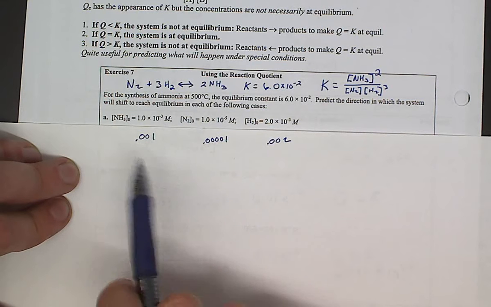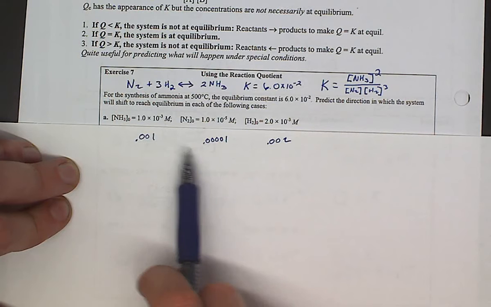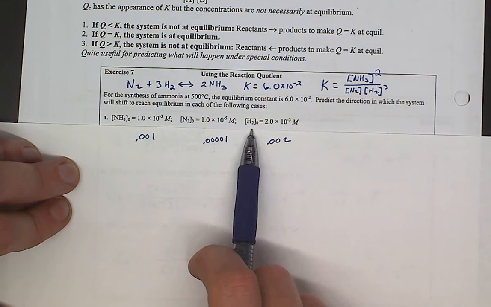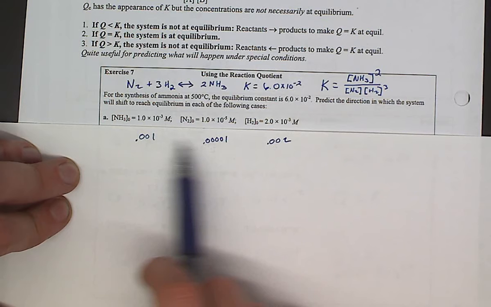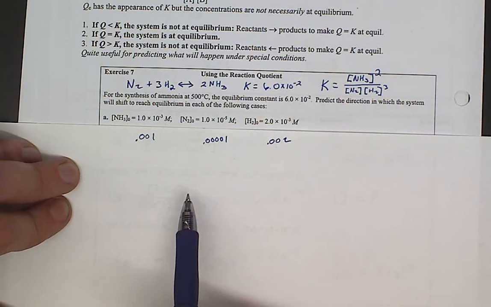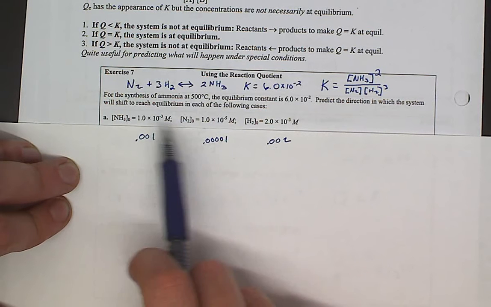So basically what we're saying here is, what would happen if we took 0.001 of NH3 and it was in the presence of N2 at 0.00001 and 0.002 of H2? If I had all three of these things put in a beaker together, what would happen? Would it shift to the left or the right? Now notice the NH3 is listed as the product here, and these two are reactants.